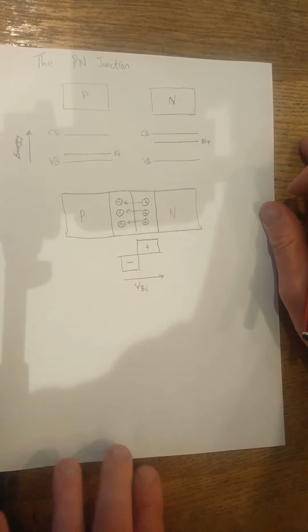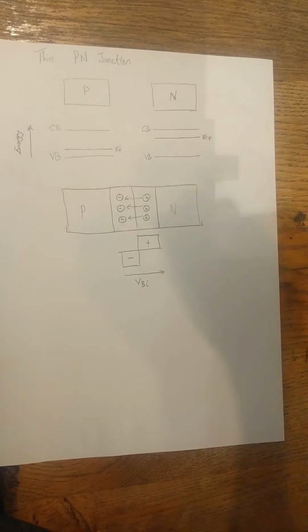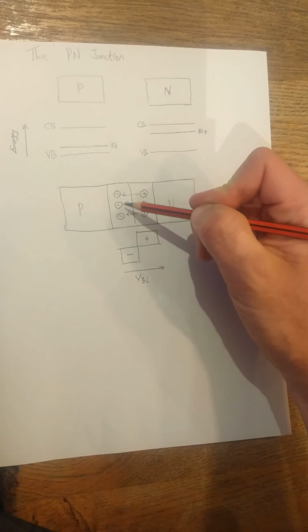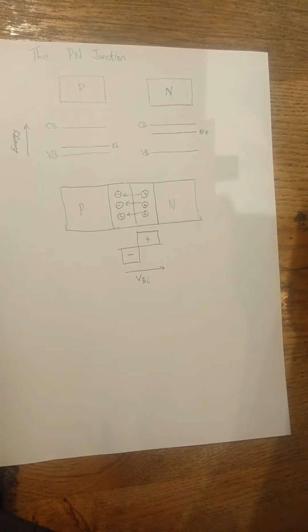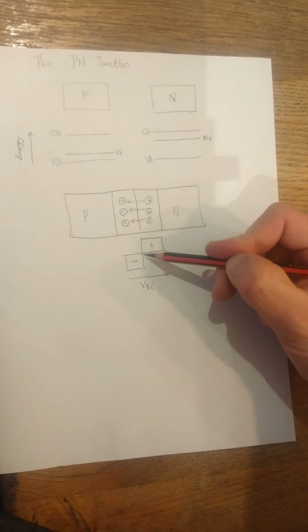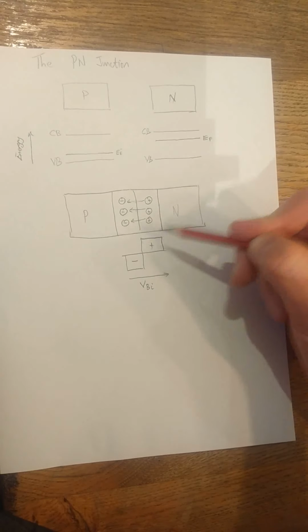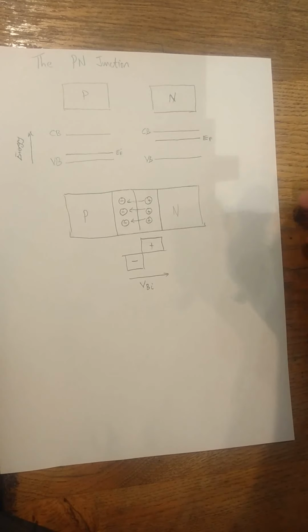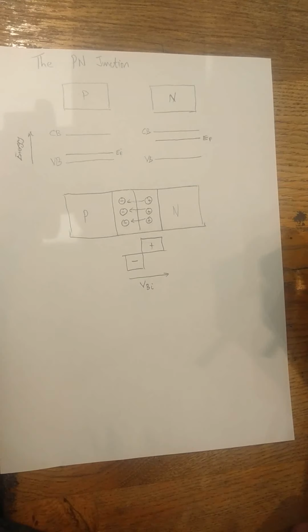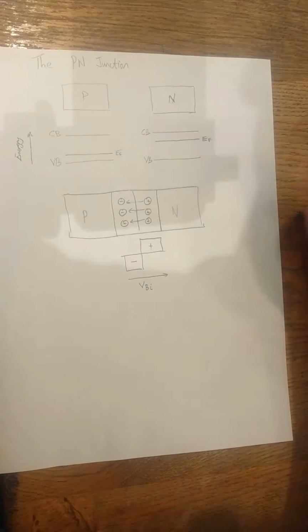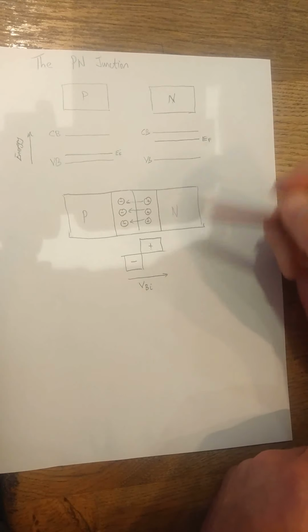This is VBI. Okay, so basically you got to imagine if you're an electron on this side and you want to cross, you're now facing all these negatively charged ions. Again, your like charges repel, so it's only going to happen to a point where this charge builds to a point where there isn't enough energy for it to occur anymore. So it reaches an equilibrium state, a state that we can only change by applying a potential, i.e. either forward biasing or reverse biasing the junction.